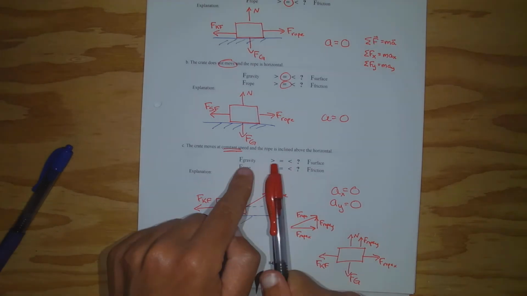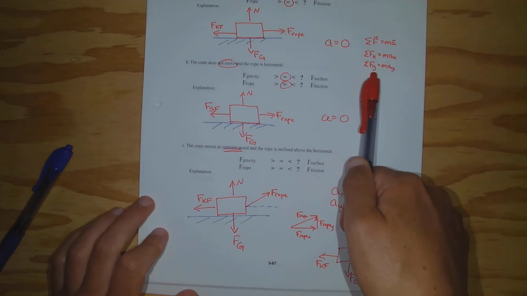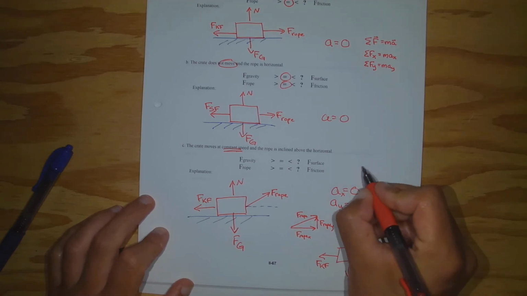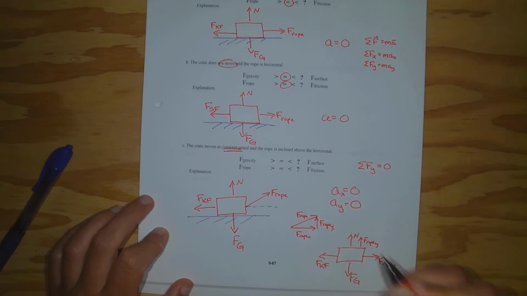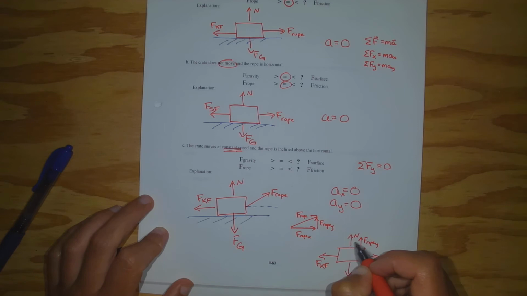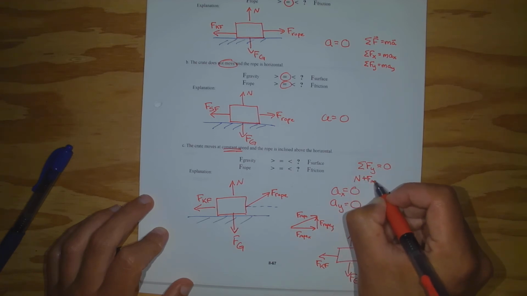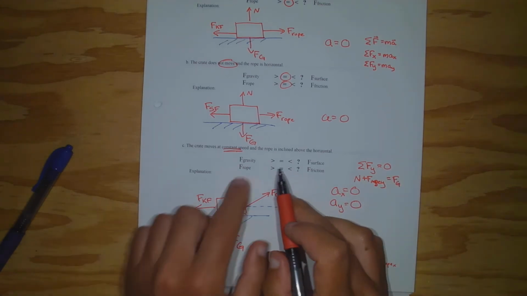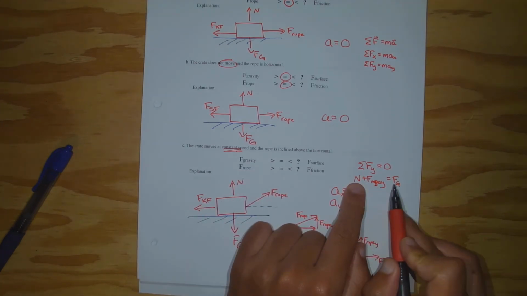Okay, now the force of gravity is no longer equal to the normal force because, although the net force in the y direction is still equal to 0, now I have this component from the force of the rope which is pointing upwards. So from Newton's second law, the sum of the forces in the y direction is equal to 0 because the acceleration in the y direction is equal to 0. That means the upward forces are equal to the downward forces, so I have the normal force plus the y component from the force of the rope is equal to the force of gravity. That means the force of gravity is not equal to the normal force because the normal force plus something else is equal to the force of gravity.